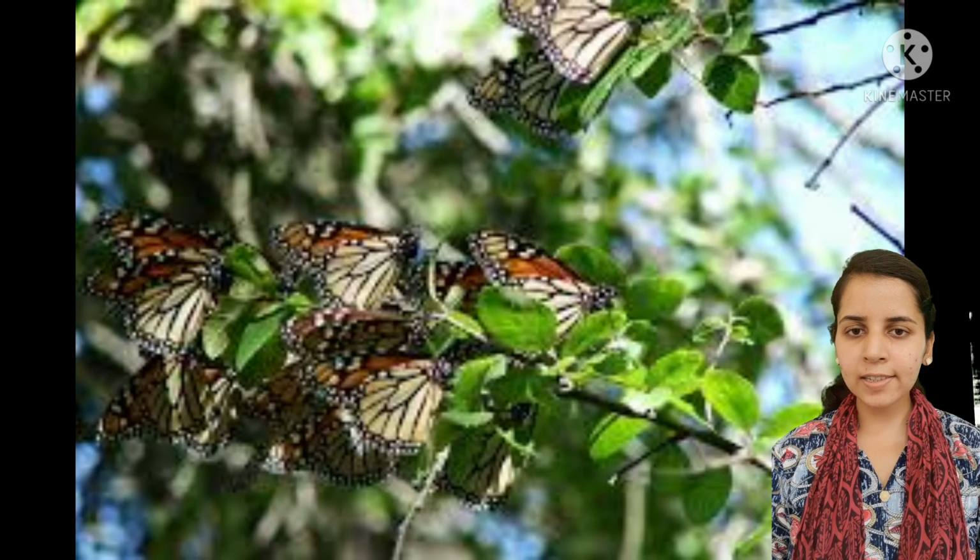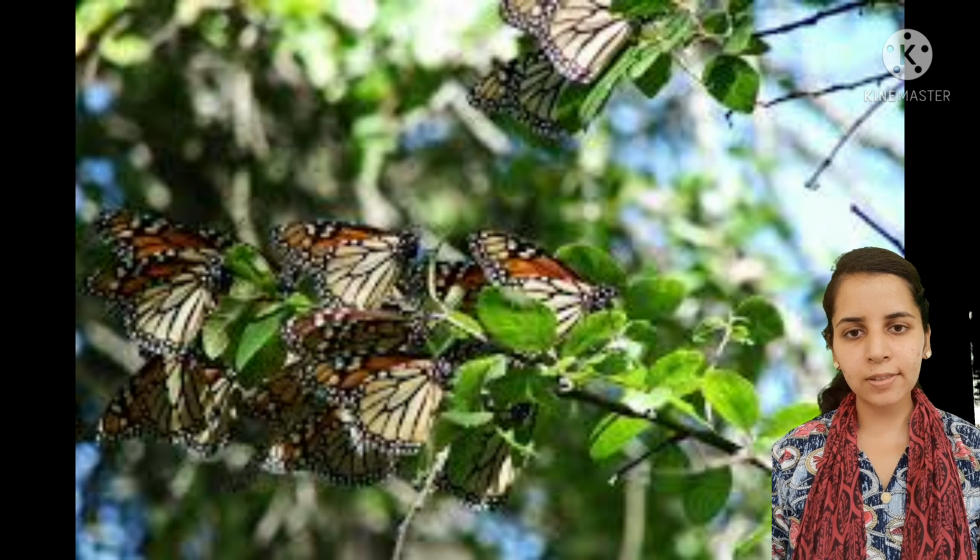The fish salmon also travels a long distance to lay eggs. Some insects like locusts and monarch butterflies also migrate long distances. Monarch butterflies travel from Canada to Mexico during winters and come back in the summers.